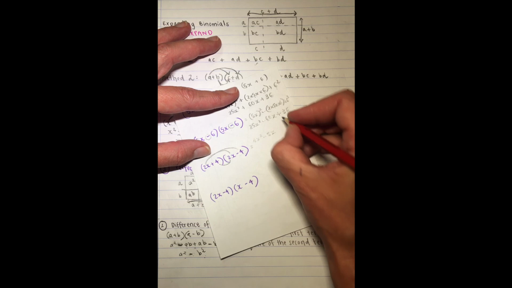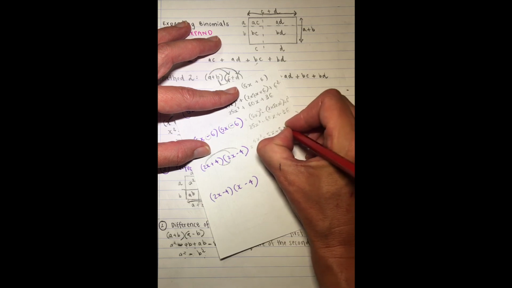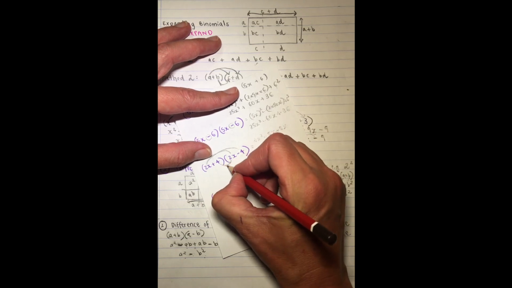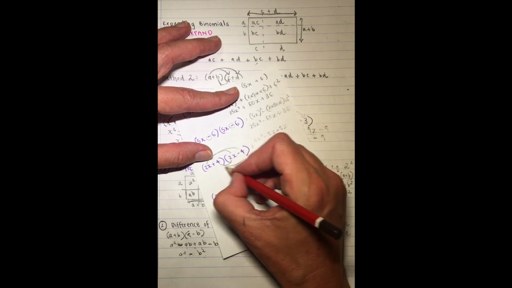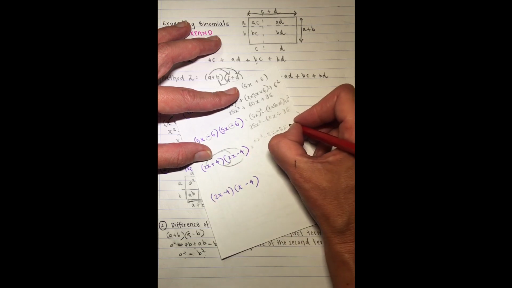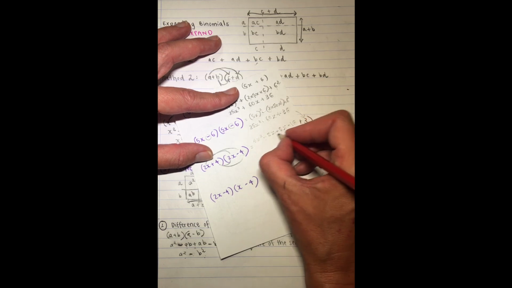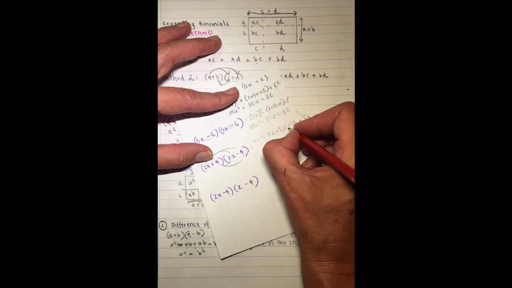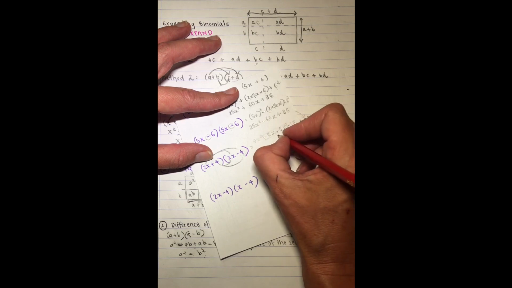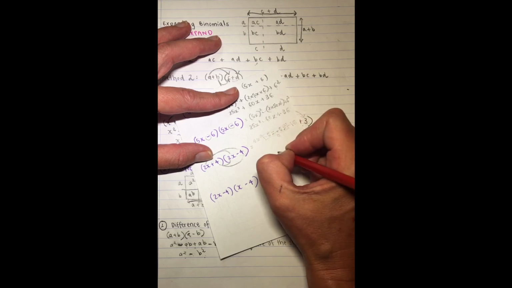Positive 4 times positive 2x is positive 8x. Positive 4 times negative 4, signs are different, so the answer's negative 16. So negative 8x plus 8x, we know that's going to equal 0, so it cancels each other out.